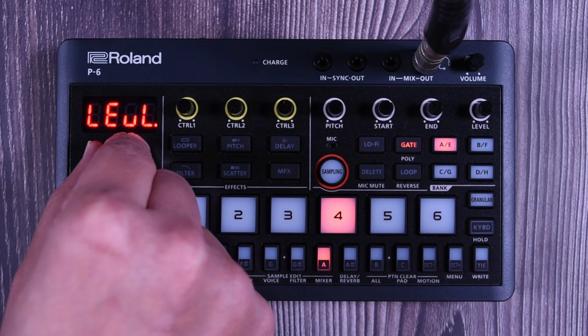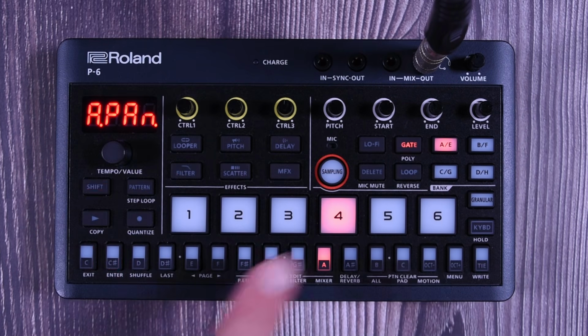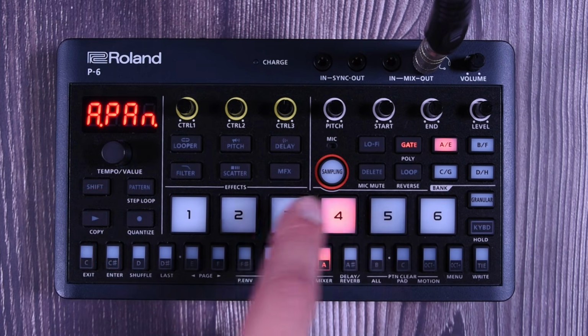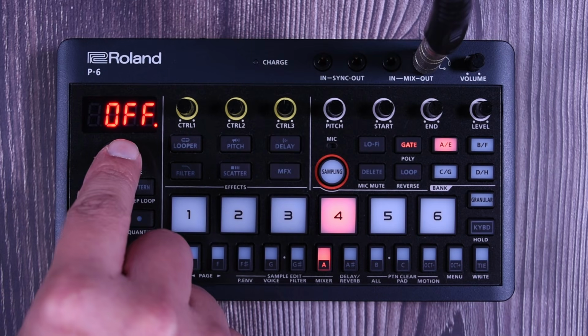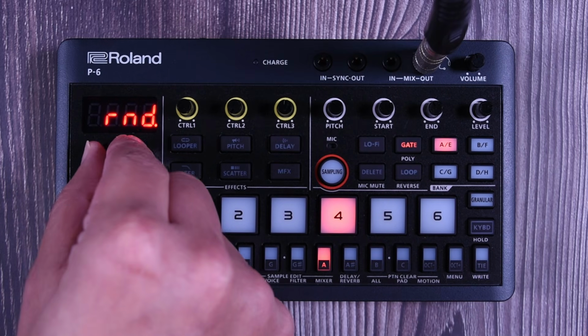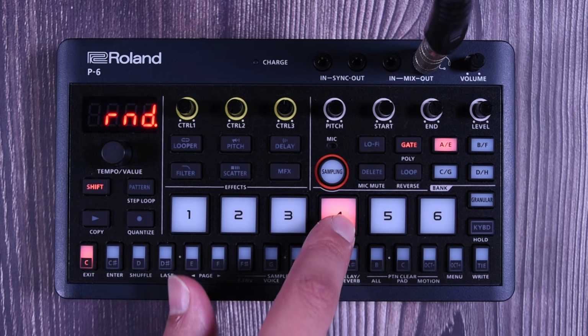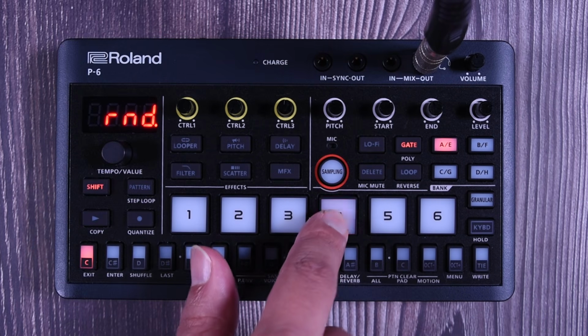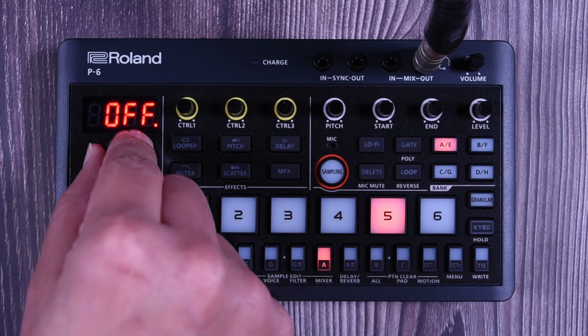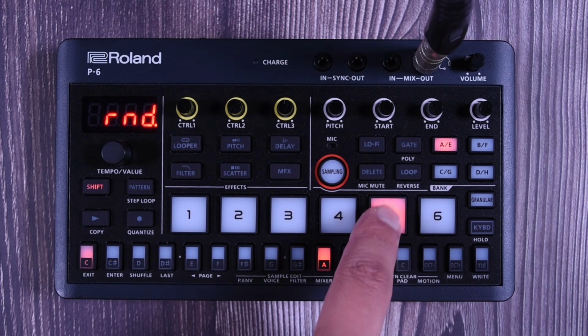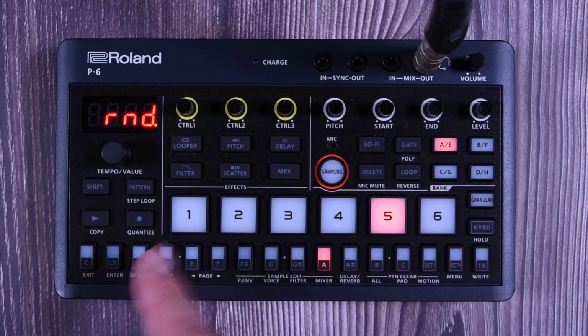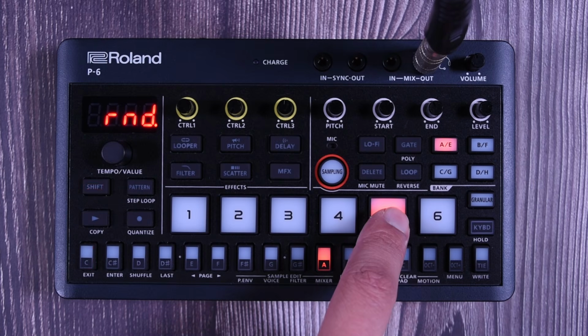After the level, you have the A pan. So for the pads, you have one single option, which is going to be off. That's the default. But then you have random. If you think about this, this is panning. Maybe I'm going to use this one. I'm going to just turn it off. Sometimes it's going to pan it to the left or to the right or center. So yeah, it's randomly panning the sample.